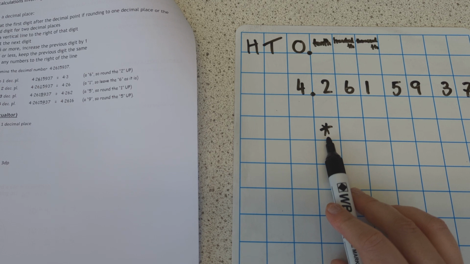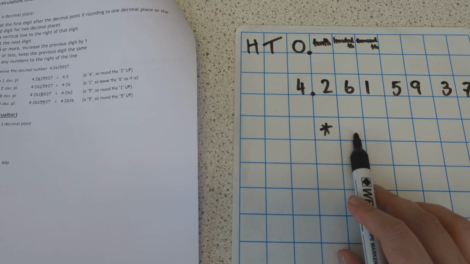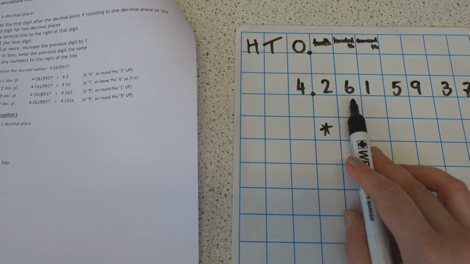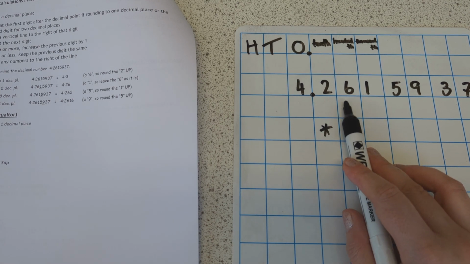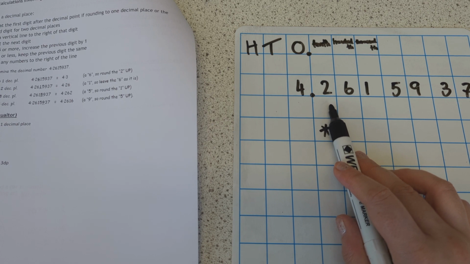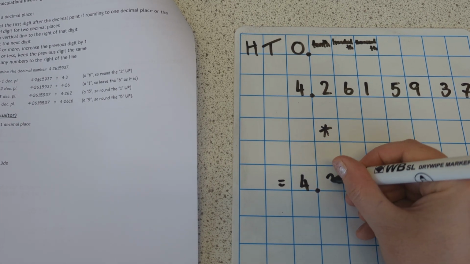Then we look at the number in the place value to the right of that. So I'm looking at the hundredths column. If this number is a 0, 1, 2, 3, or 4, it does not affect this number. If this number is a 5, 6, 7, 8, or 9, this number rounds up. So rounding it to 1 decimal place will be 4.3.